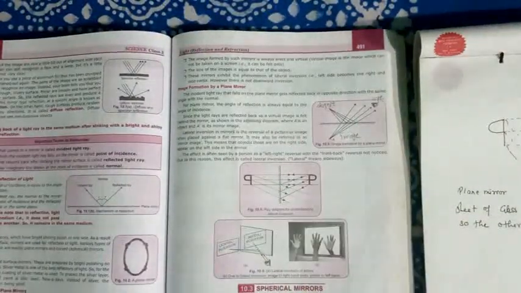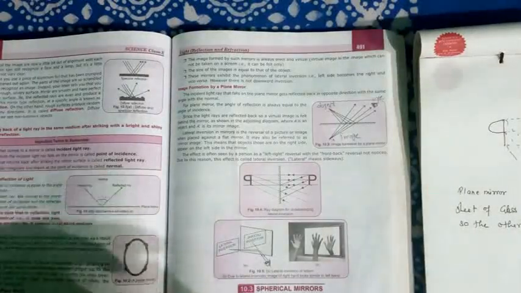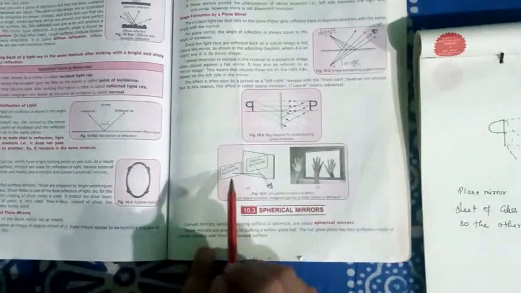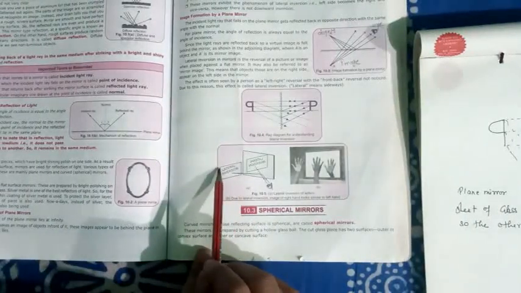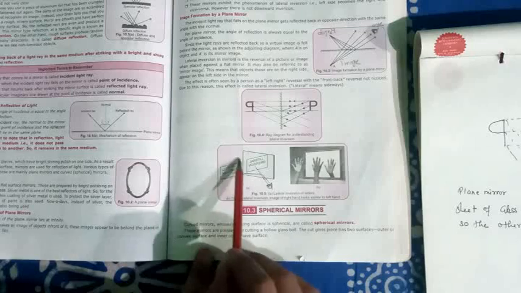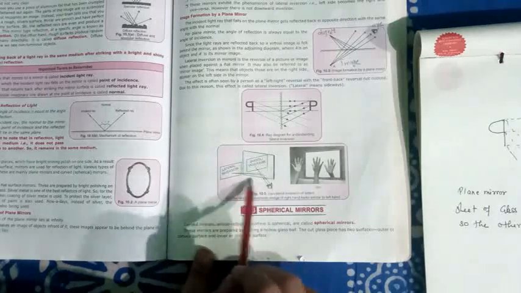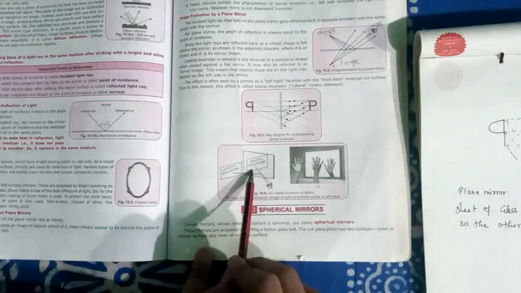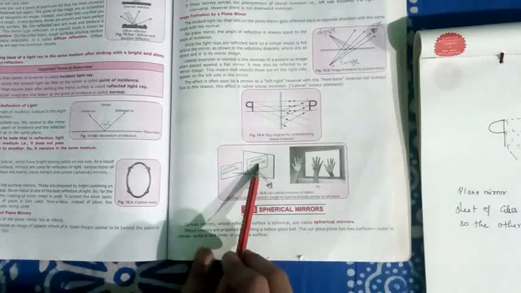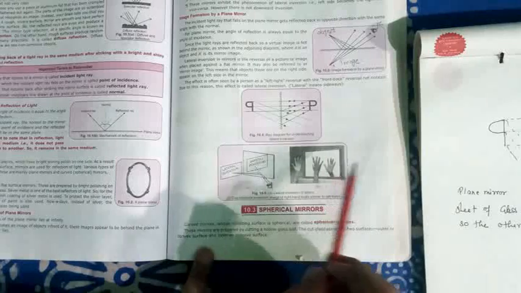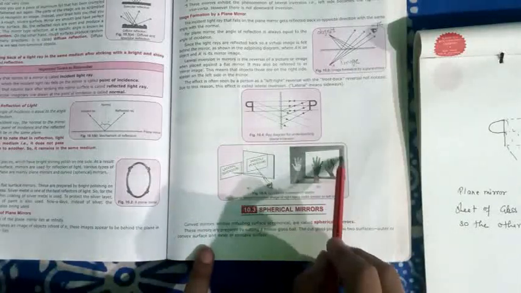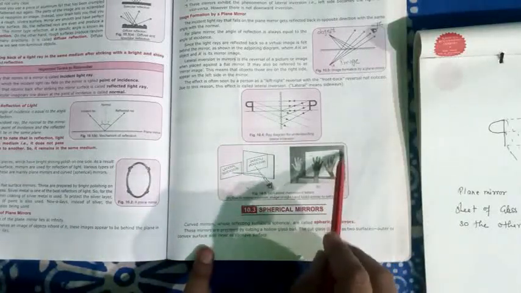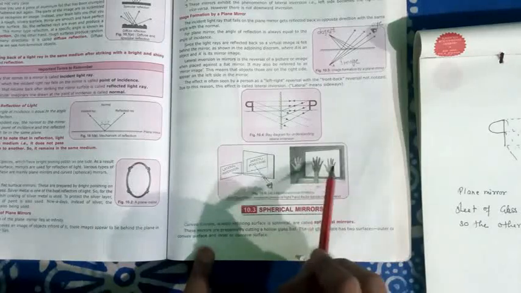Same here in this figure. In this one there is a poster. This is a plane mirror, and this is the image formed here, and we can see the image from here. Same here, this is a wall mirror, a plane mirror. This is the hand, and this is the image.